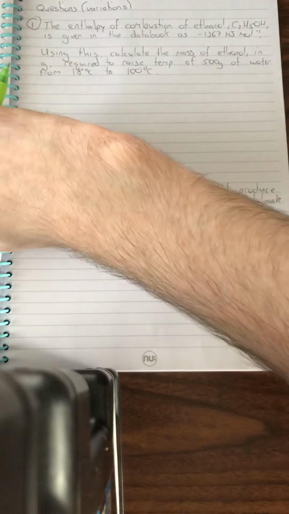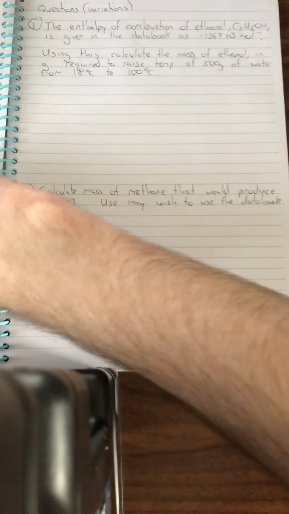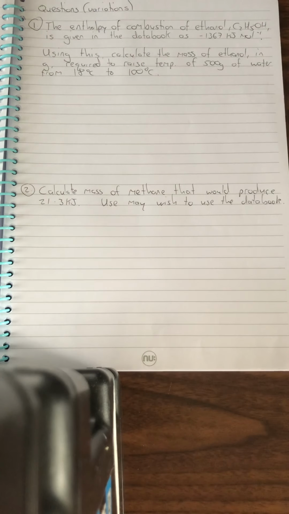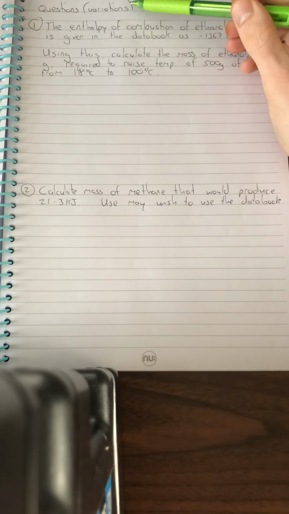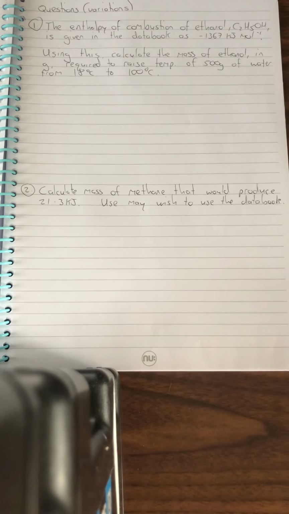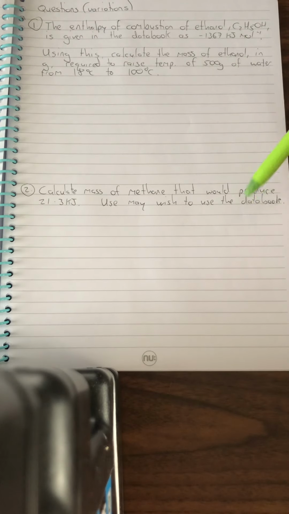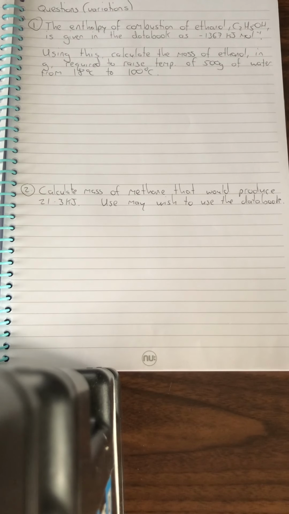Now what we're going to do is some questions, variations on the type of questions we were doing on Friday. Okay, so I've already written out the questions. You guys can pause the video, you can do that as well. We're going to go through them, and then I'll put up some work, and that'll be it. Right, so pause the video, get the question done, let's go over it.